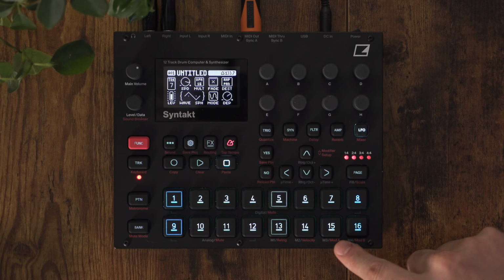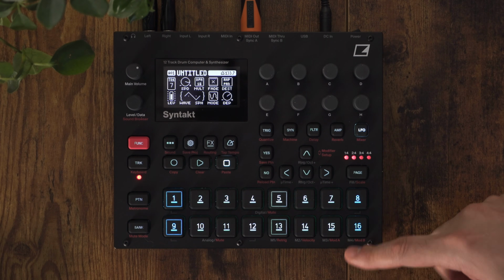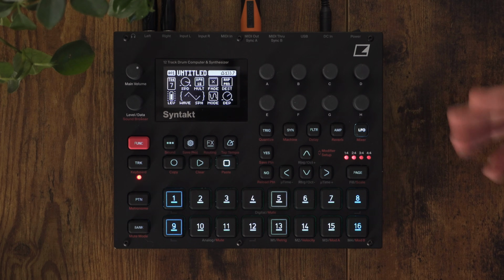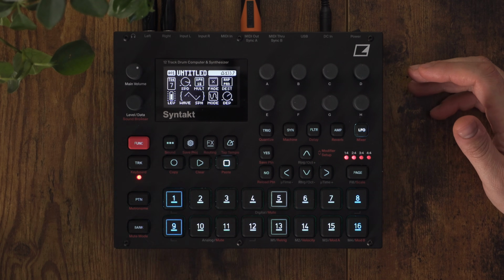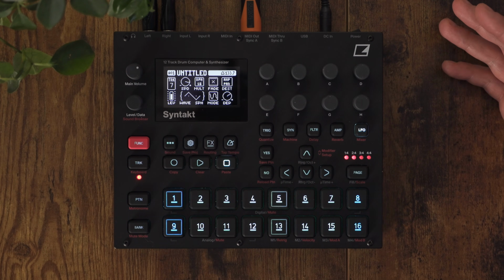I want to talk about a few other things before we conclude this getting started tutorial, and one of them is something very unique to the Syntakt, and that is these trigger modifiers down here. This is something you're not going to find in any other Elektron box, or any other box that I know of. And I'm pretty excited to show it to you.